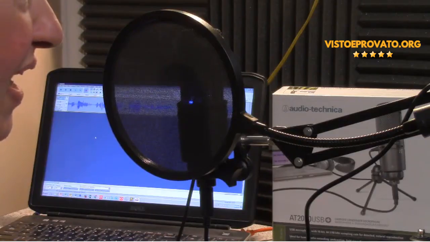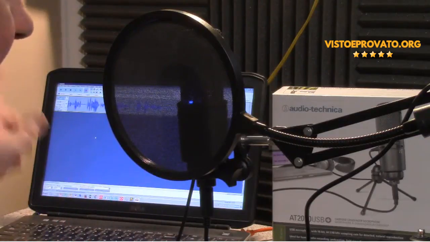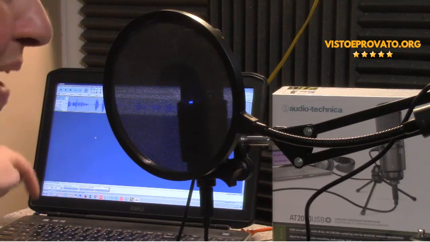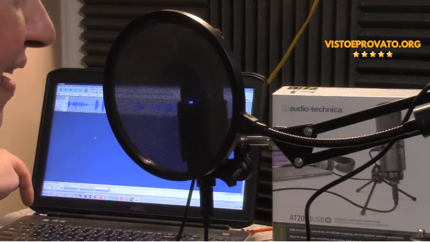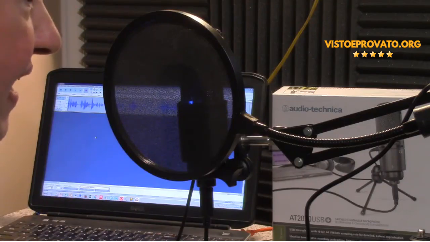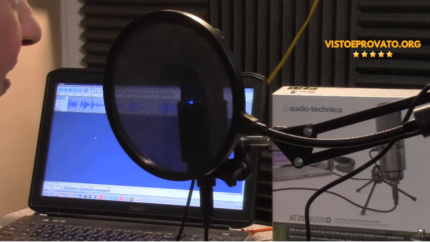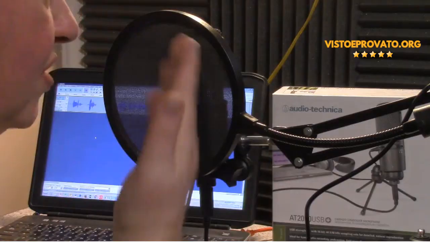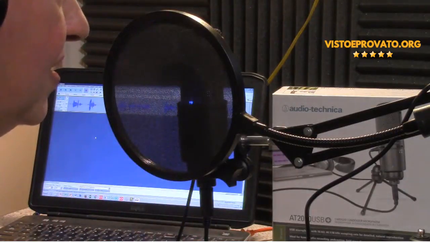Also, the signal is beautifully clean. Absolute silence. I can't hear any hiss. What I can hear is the fan of this laptop running in the background, very slightly. But the mic itself is transparent. It's not putting any sound that I can hear anyway into the mix. So the quality is superb, and you really can get that broadcast sound if you use a pop screen and get in real close as I'm doing here.